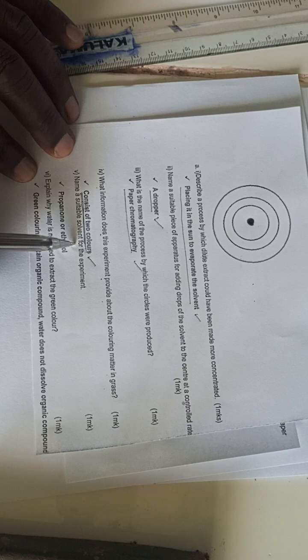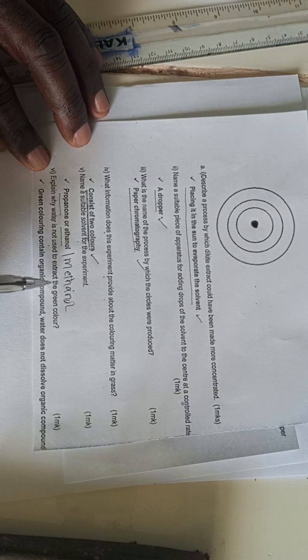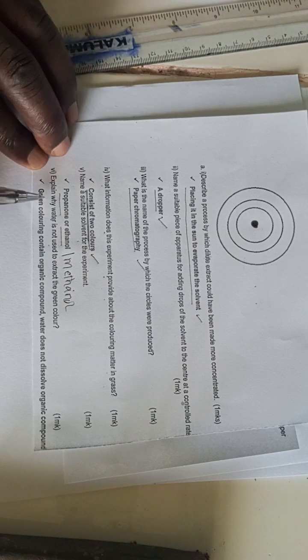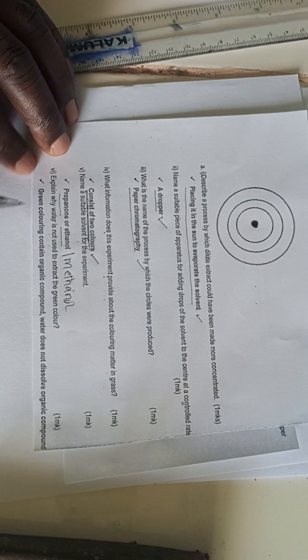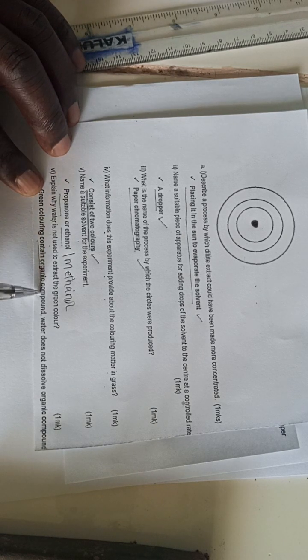Name a suitable solvent for the experiment. So you use propanol or ethanol, or you can use methanol. Remember, as I said earlier, water is not used because water does not dissolve organic compounds. Explain why water is not used to extract the green matter. Green coloring contains organic compounds, and water does not dissolve organic compounds.